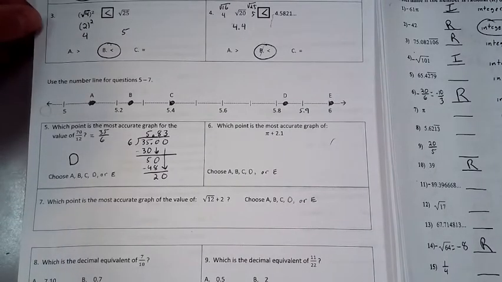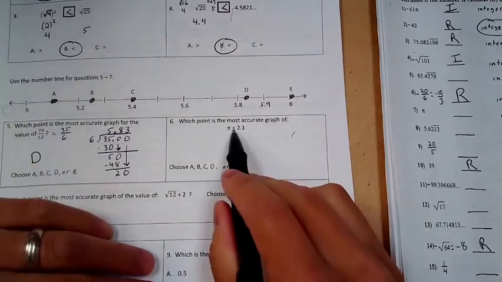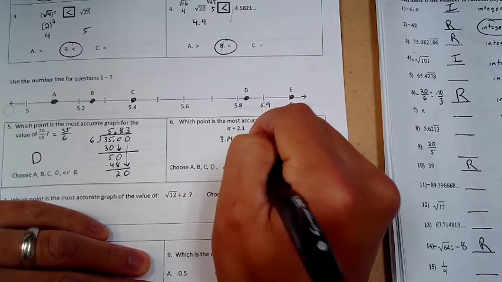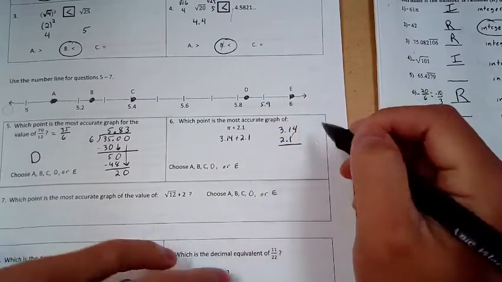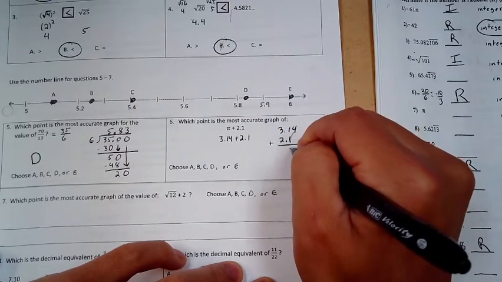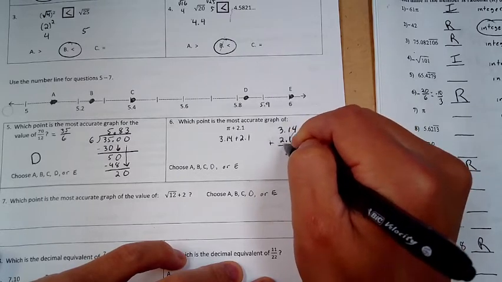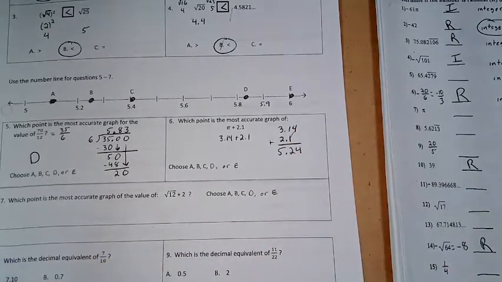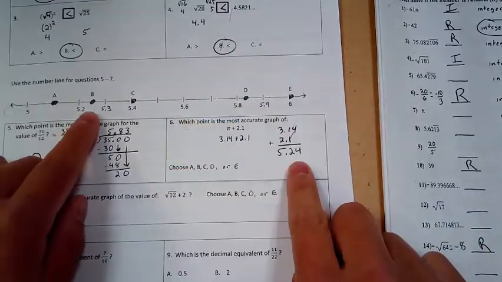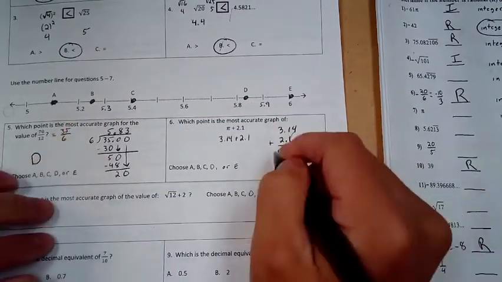All right, number 6, you have 3.14 plus 2.1. So I'm going to add this, lining up the decimals, 3.14 and 2.1. Let's go ahead and add, and what I get here is a 4. 1 plus 1 is 2. There's the decimal. 3 plus 2 is 5. So I get 5.24. Well, there's 5.2 and I know this is 5.3. So 5.24 is between 5.2 and 5.3. So this is B.